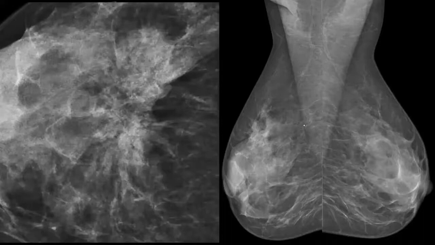Okay. The arrangement associated with the area of architectural distortion. Yes, it is within the lesion, intralesional. So it will be? It will be BI-RADS 4C. Excellent.